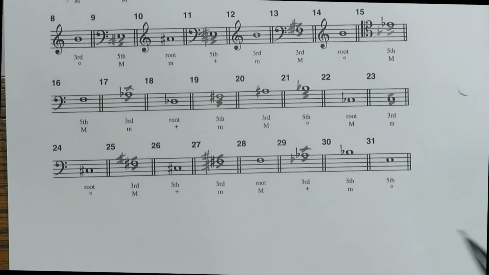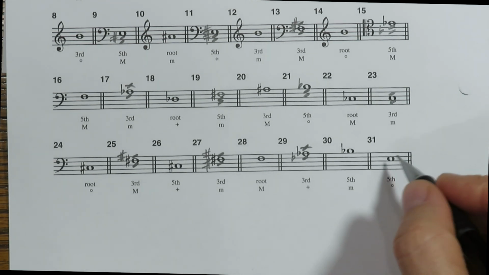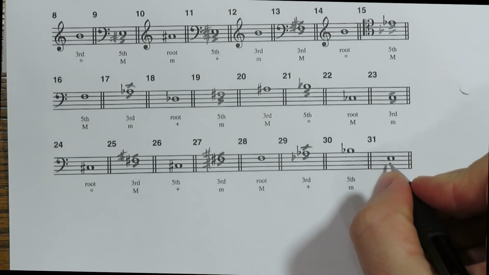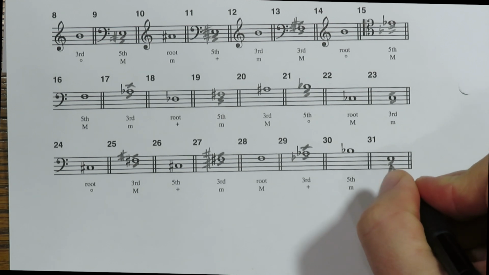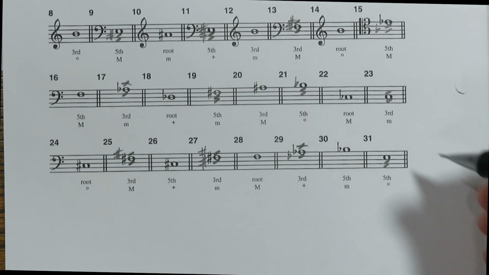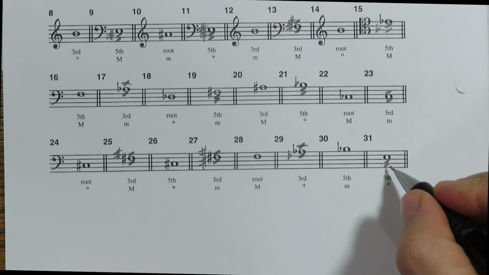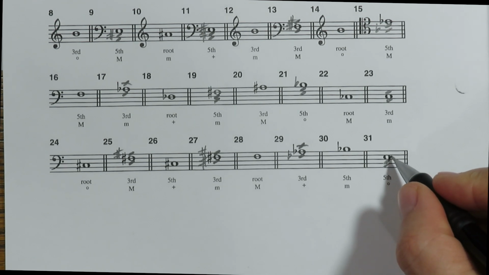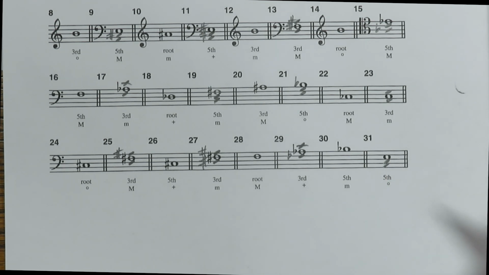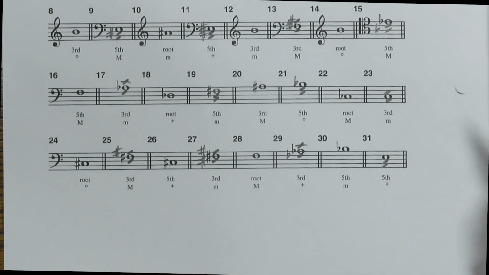So last one, here's the fifth of our diminished triad. Okay, so we have A, C, E. Now, you might remember that A, C, E is A minor.